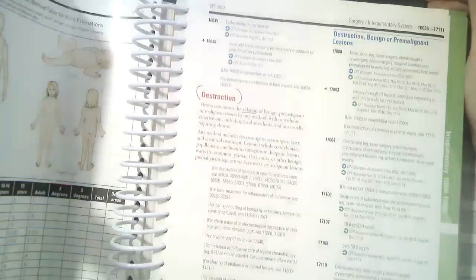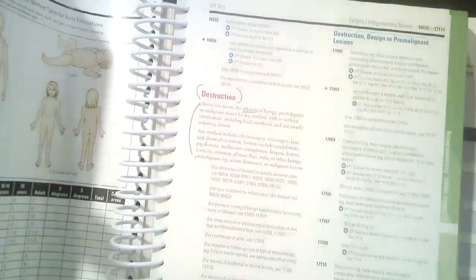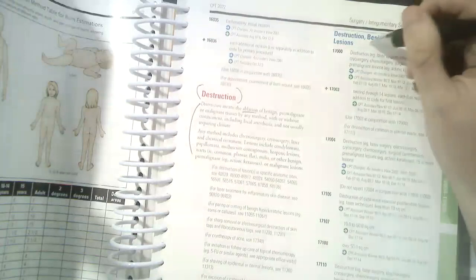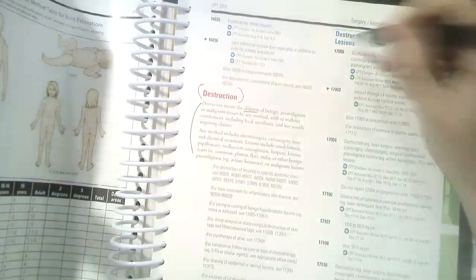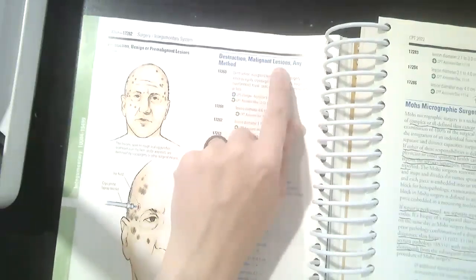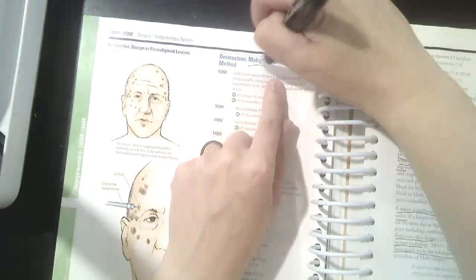Then we get into destruction, all right? And we can go more into what this means later. But what is important to point out in these subsections, one, make sure you read this, is it is specified as benign or pre-malignant lesions. And then our next section is malignant lesions. Okay, so these have to be confirmed as malignant.